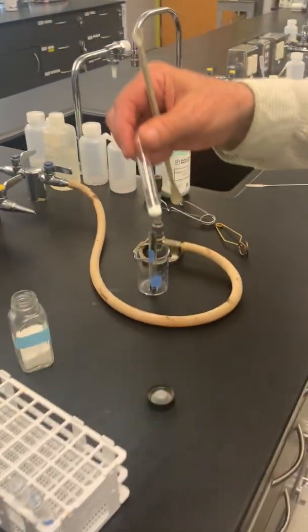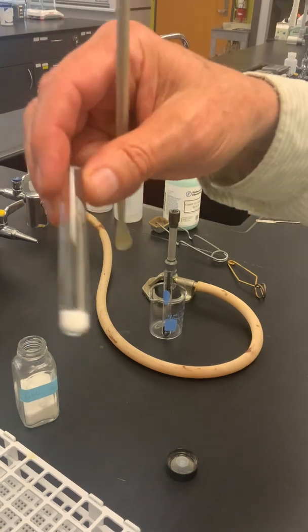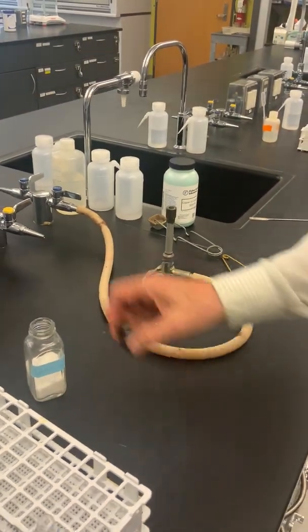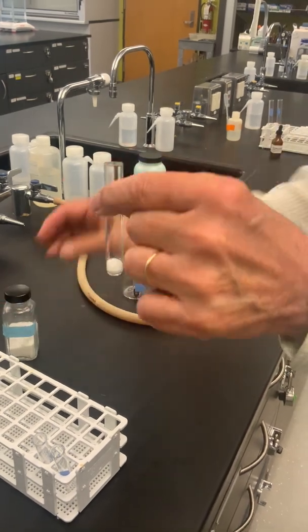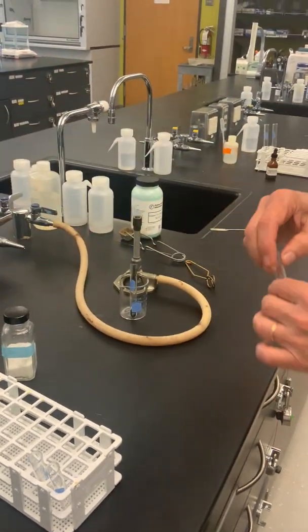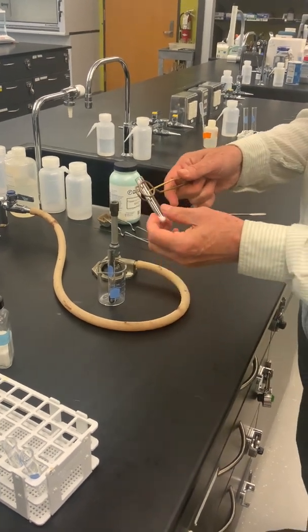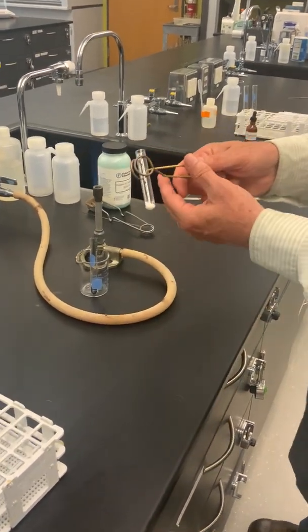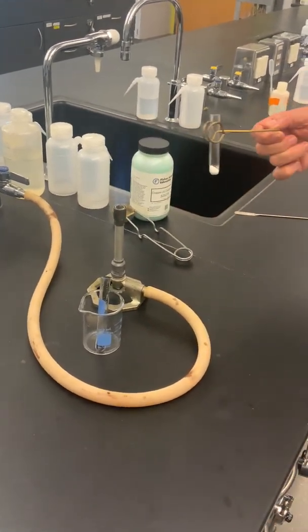Putting a small scoop of solid sucrose in our test tube. Won't spend a lot of time describing it, since most of you know what table sugar looks like. And then again, because we're trying to accomplish a decomposition reaction, oftentimes energy is required to make that happen rapidly.